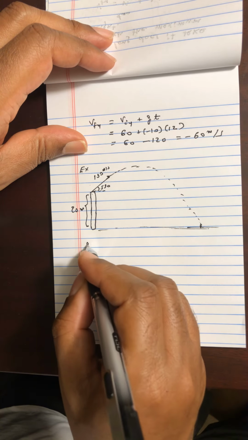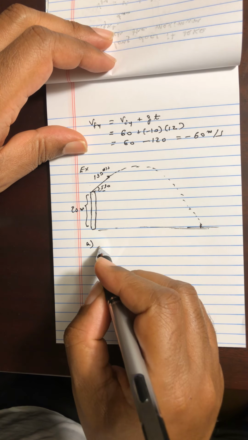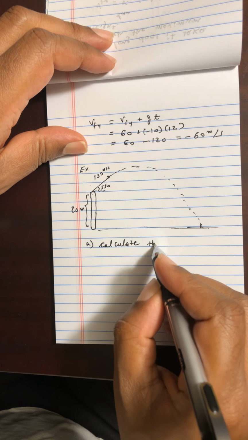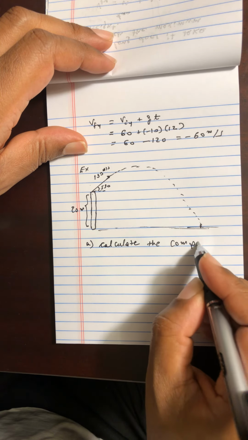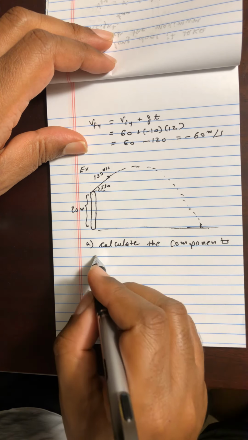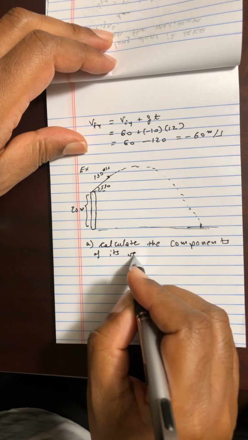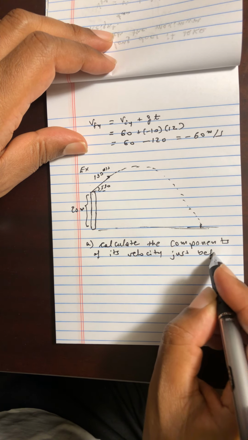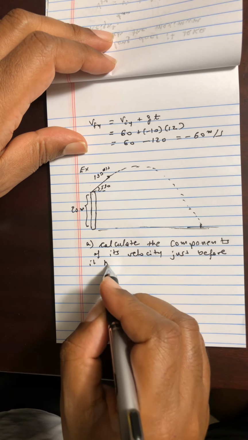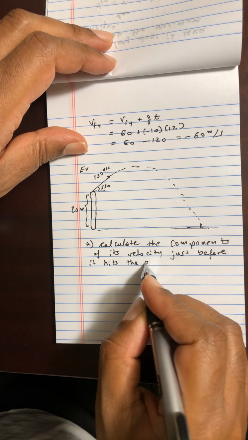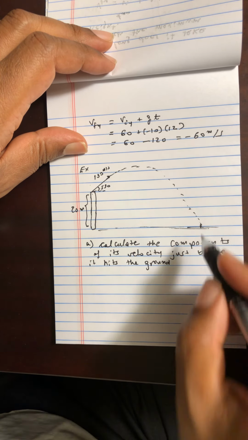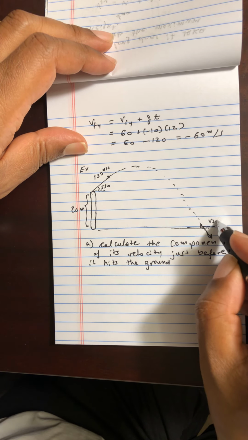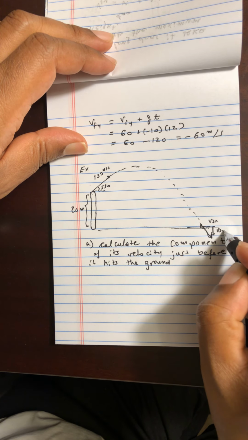Now let's say A, calculate the components of its velocity just before it hits the ground. Okay, right over here. So this is the velocity, so we're looking for this Vfx and Vfy.